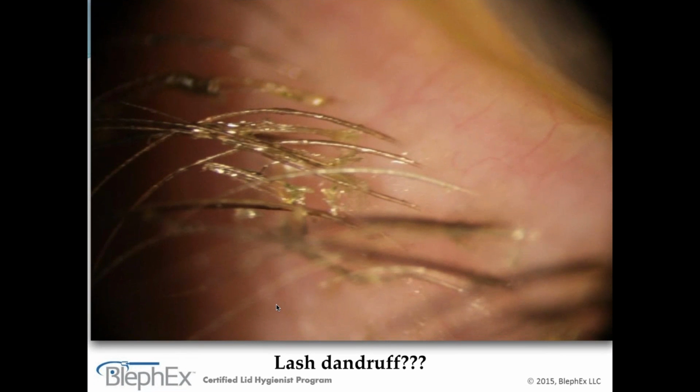Lash dandruff. I don't know how many of your optometrists or ophthalmologists are using this terminology. Obviously, what you are experiencing is not dandruff. What comes from your scalp is dry, flaky skin, and that's not what we're dealing with here. This is obviously sticky. It's not the same component. Dandruff is a lazy word to describe it. Another lazy word is debris, mattering, scurf. We know that this is a plaque. Just like plaque on your teeth, this is plaque that exists on your lid margin that can also be in your lash follicles.